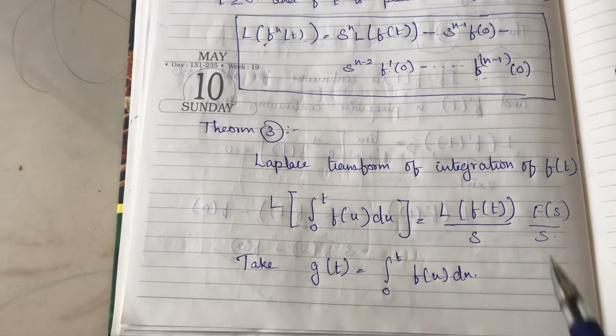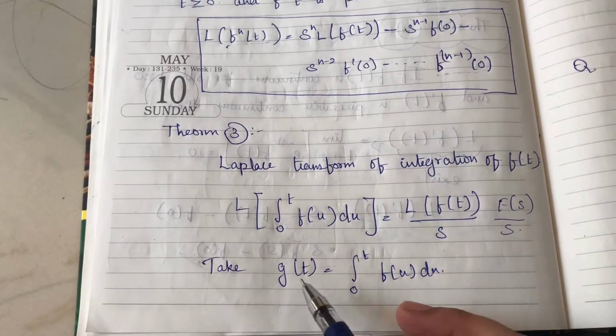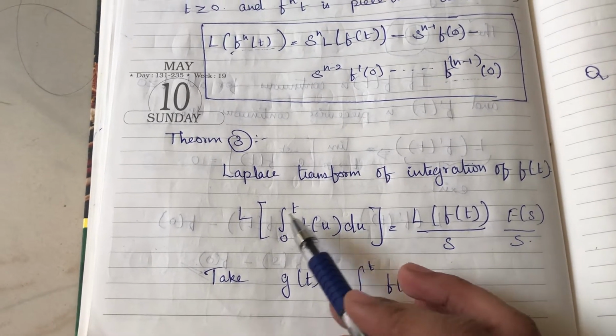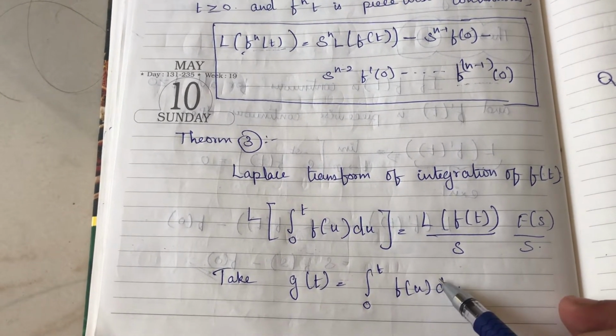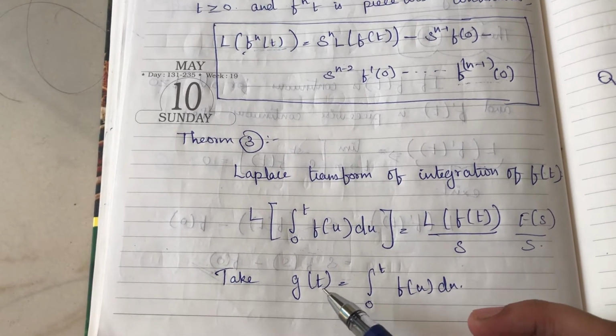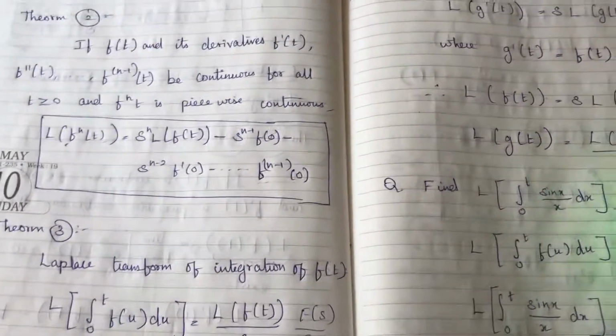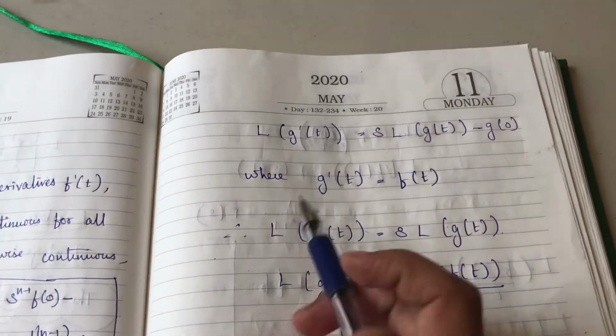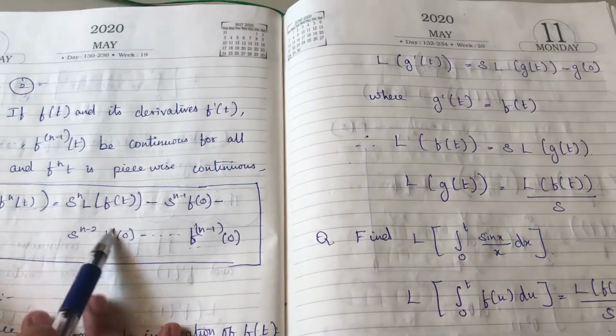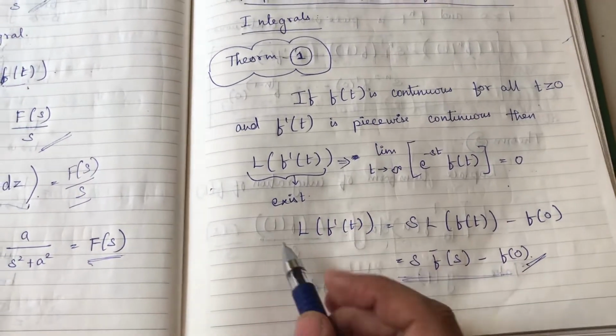So the same term here. Take g of t as this term. So I am just taking this as g of t. I am just going to differentiate this term, g dash of t, in terms of L of t. So this is like the first theorem. You can see here the first theorem is what?